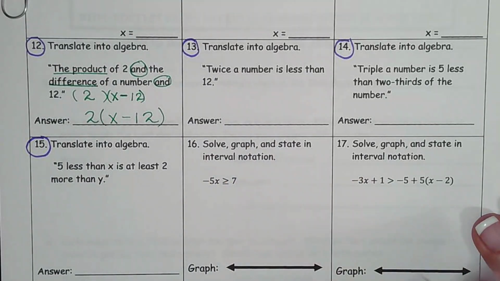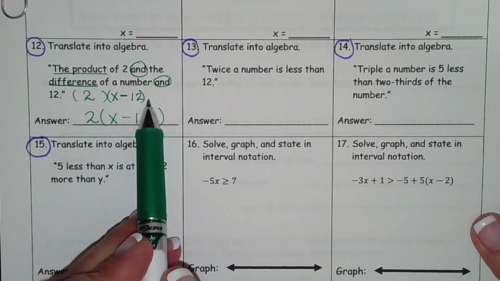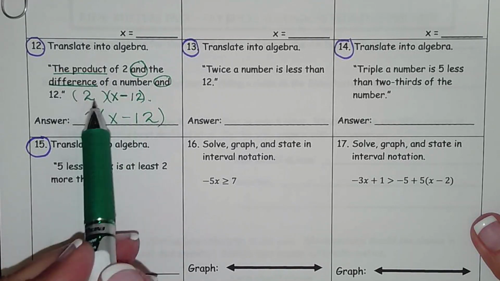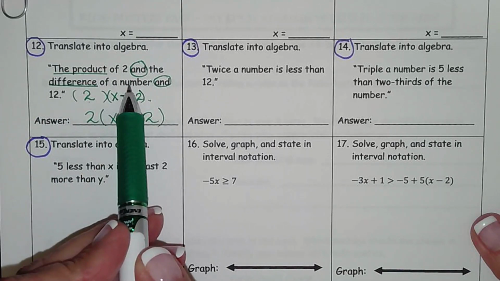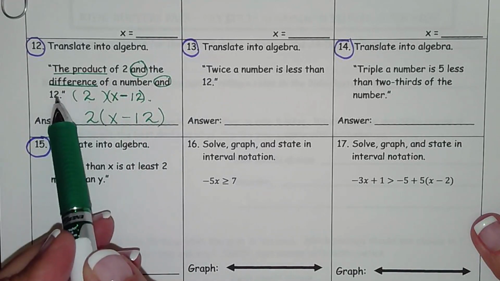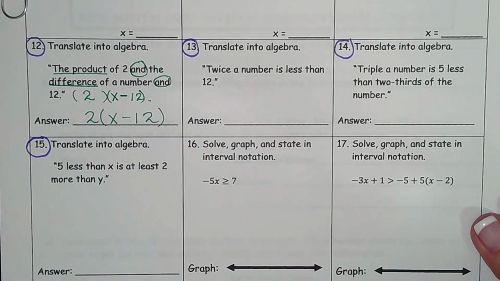I would give you partial credit for it if you did everything else right, but it would be nice, just read the directions and then you don't need partial credit, right? So product is times, parentheses, look for the and. Whatever's in front of the and goes in the first parenthesis. After the and, difference means subtraction. Again, keyword difference, and number goes first, 12 goes second. And then we lost the parentheses on 2, not needed since it's a single term.